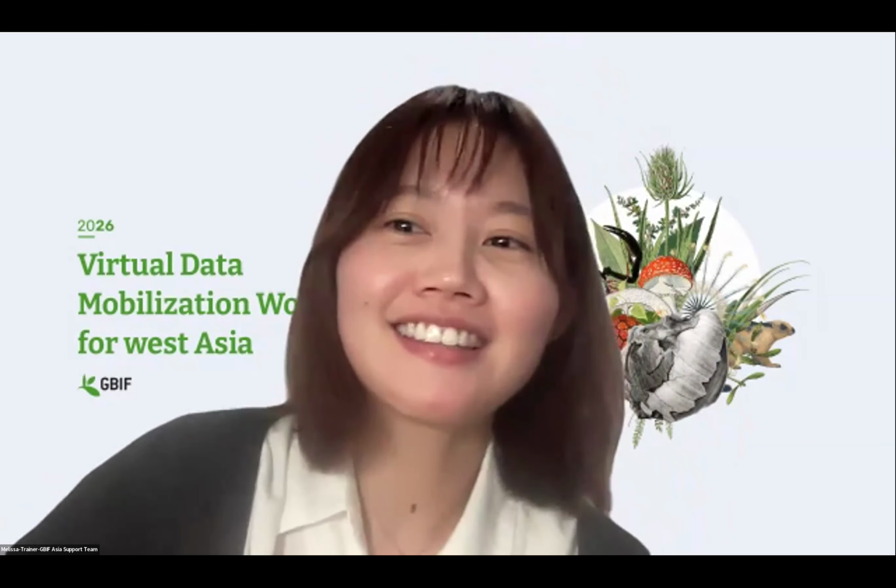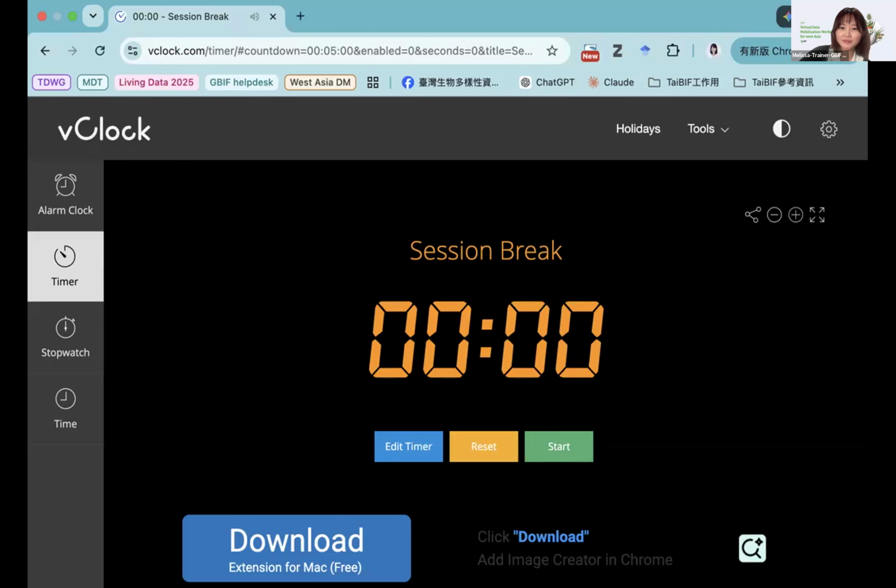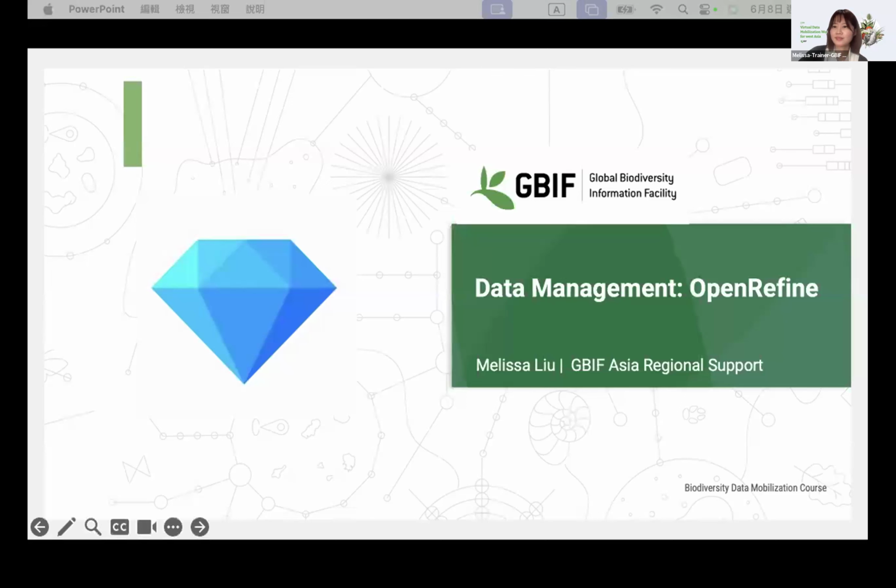Okay, so welcome back. The last part will be OpenRefine, and I'll share my screen again. In the last session, we are going to introduce OpenRefine as a tool for data cleaning.